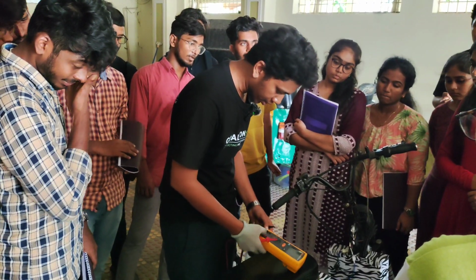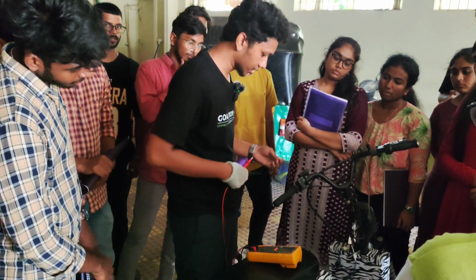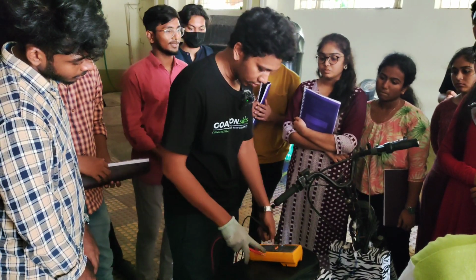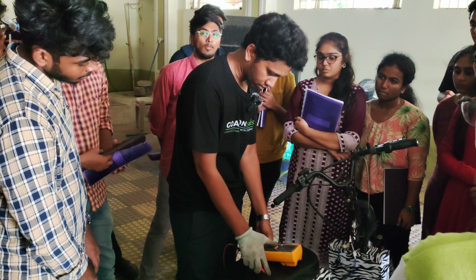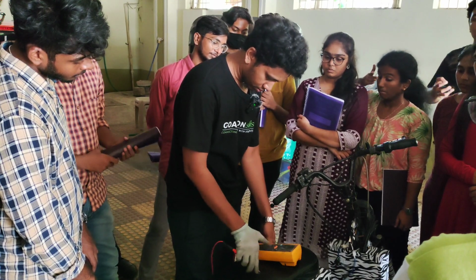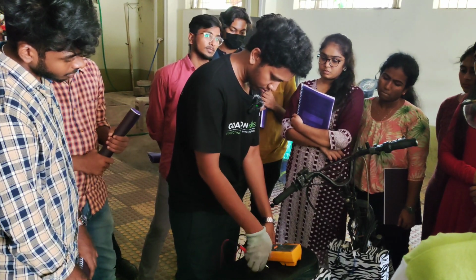So I kept on common and insulation point. I will check from here to here. Is there any insulation test there? Actually I forgot to, no, not there.